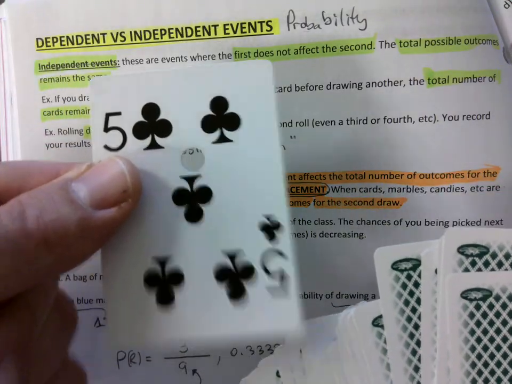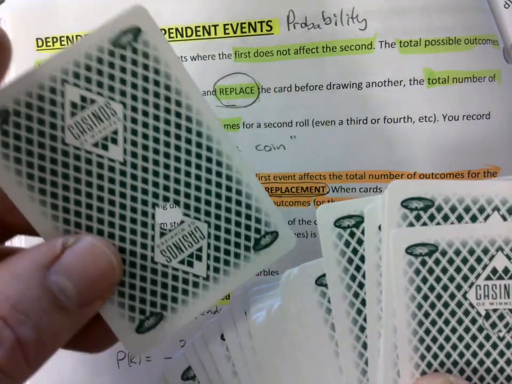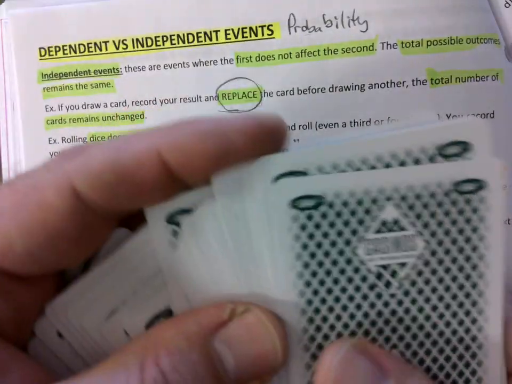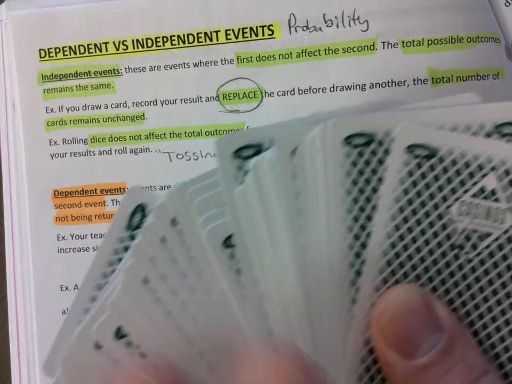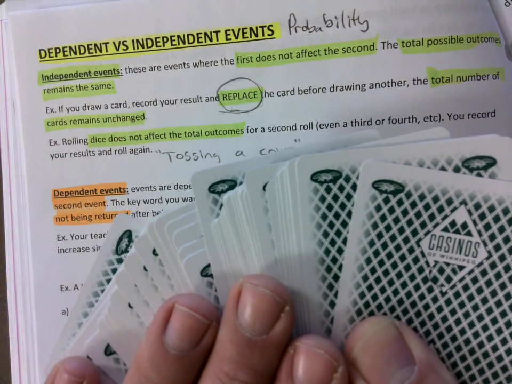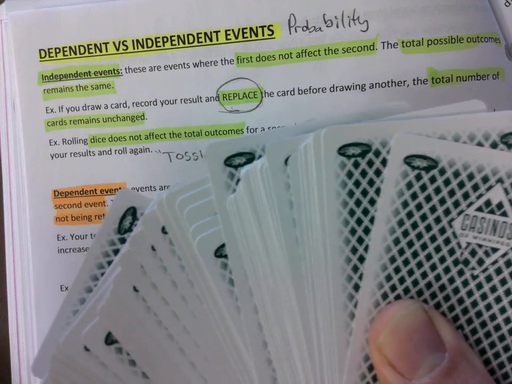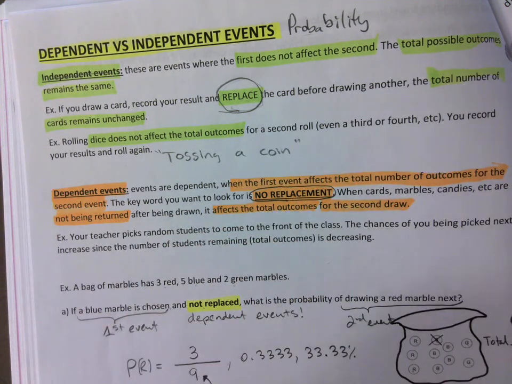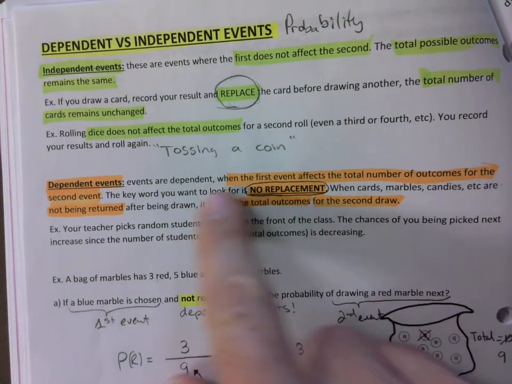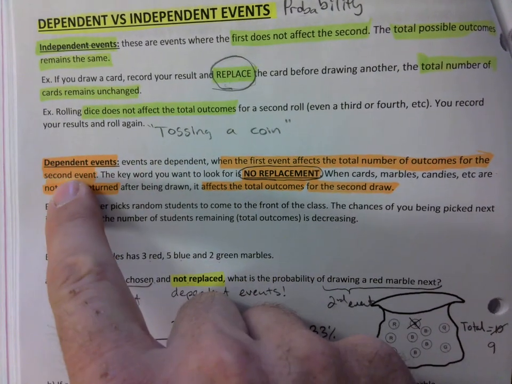If I draw this, I record it, I put it back, and I shuffle it obviously, then we're back to exactly where we were before. So the 52 stays 52, right? The total stays the same. The number of black cards is still 26. Nothing has changed. So with a deck of cards, with marbles, I don't have marbles on me right now, but marbles or students in a class that are drawn out, like if you at all sense any change in the total number of outcomes that are remaining, you know you're in this camp right here, independent, right?